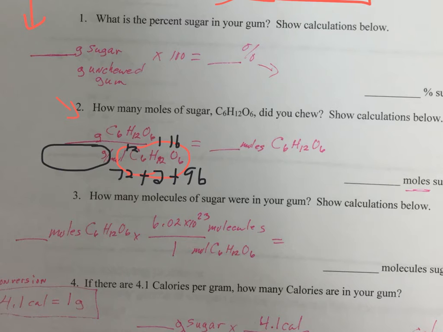112? No. Yes, the H is 12. My bad. Very good. Good catch. Okay, so 72 plus 12 plus 96.